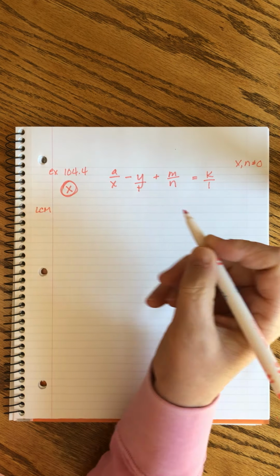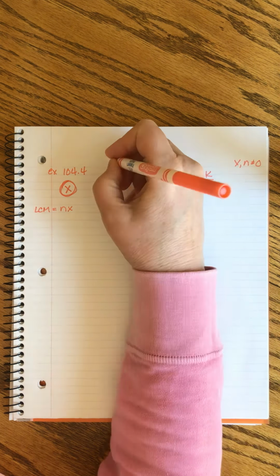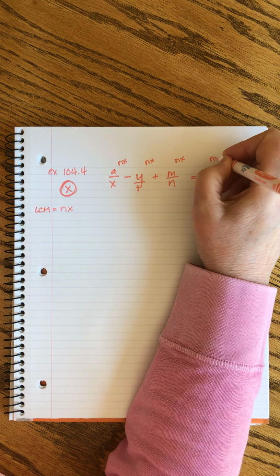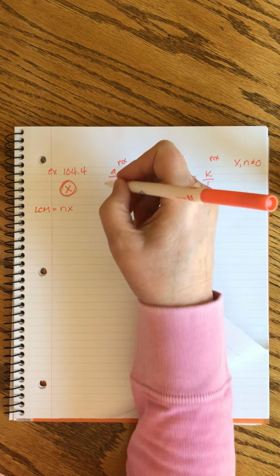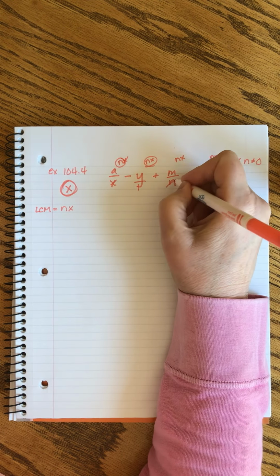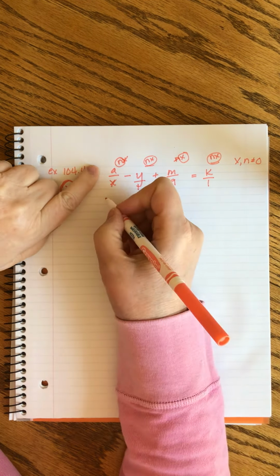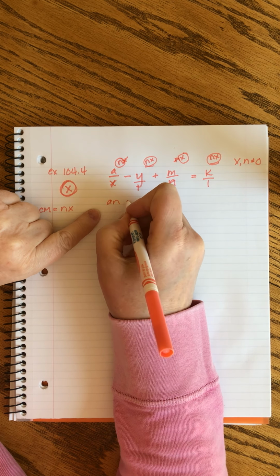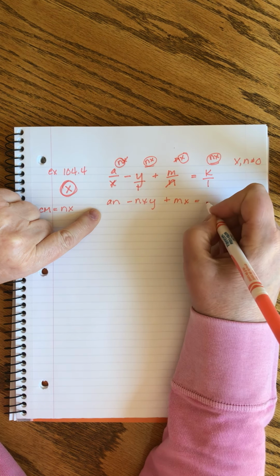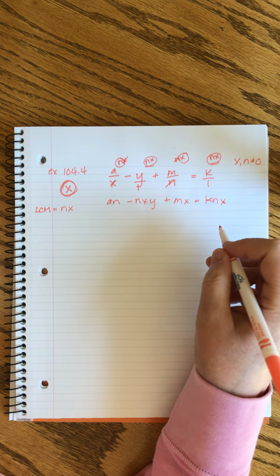Okay, least common multiple. We're blowing up the denominators. It's just x times n. I'm gonna write it alphabetically because that's how I roll. Every term gets multiplied by the same thing. That's how we keep our equation in balance. Cancel. This all stays the same because the 1 doesn't have anything to cancel. There we just have the x, and then that's everything. Okay, now we go back and simplify our multiplication. an minus nxy plus mx equals knx. It's like connects. I always try to make words out of the clumps of letters. That is a strange thing.